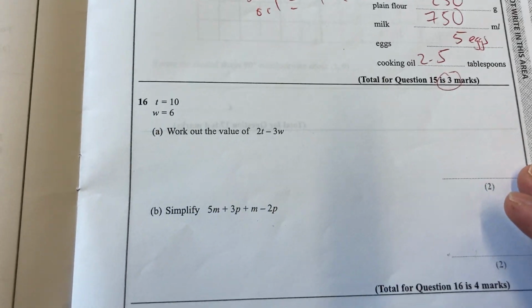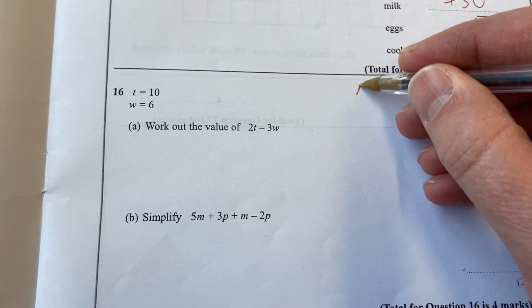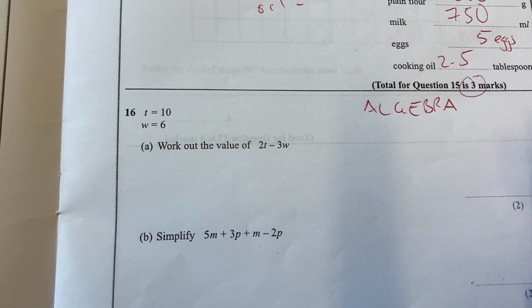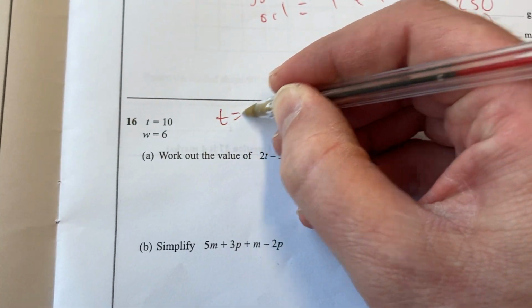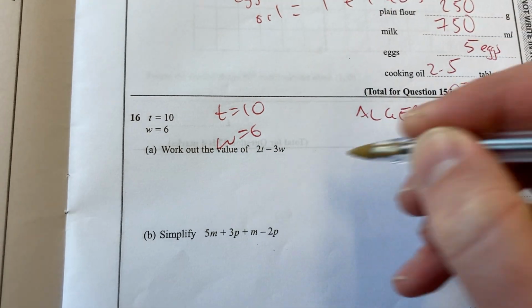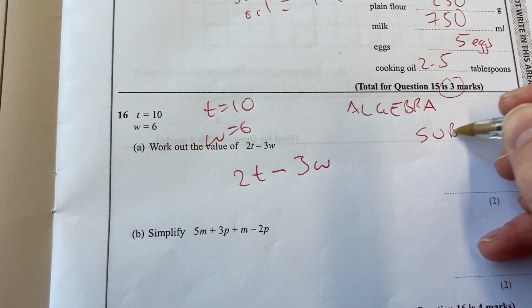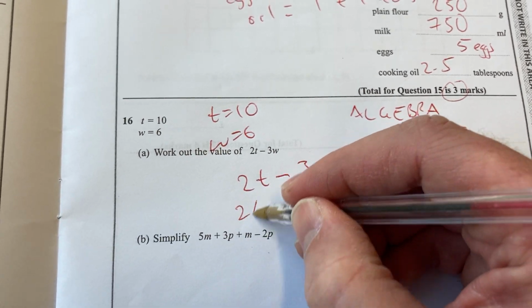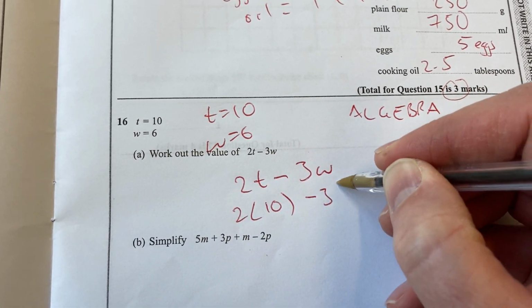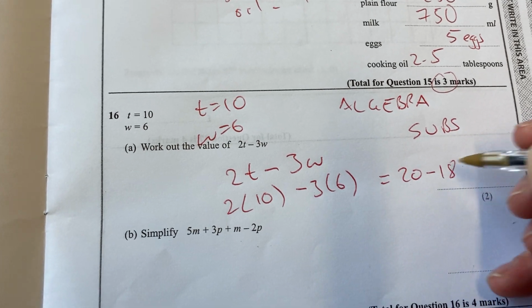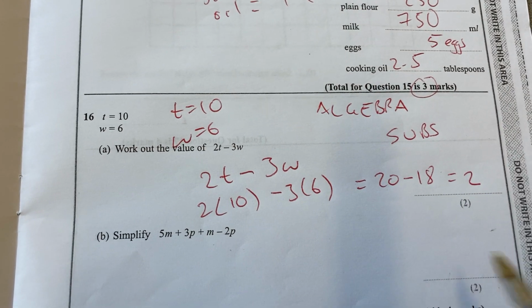Okay, question 16. Some algebra now. T equals 10 and W is 6, and we're going to work out 2T minus 3W. So the skill we need here is substitution. 2 times 10 minus 3 times 6. 20 minus 18, which is 2.